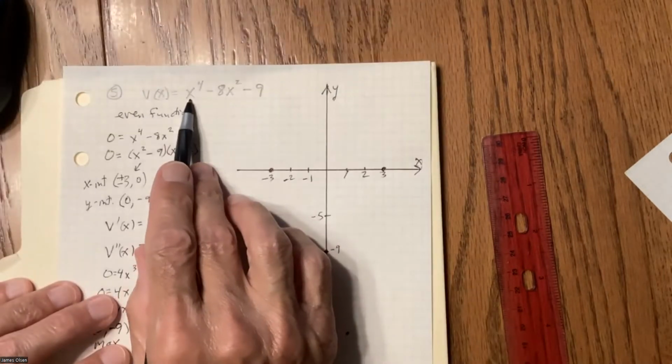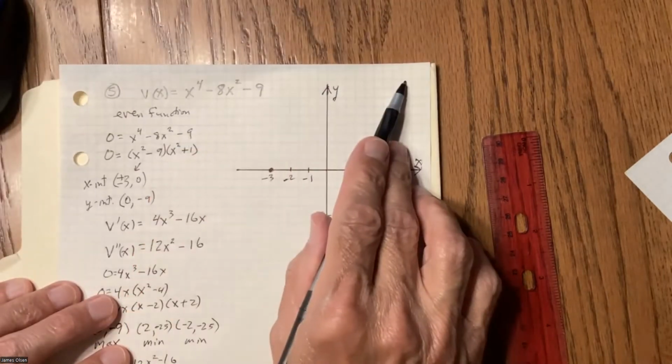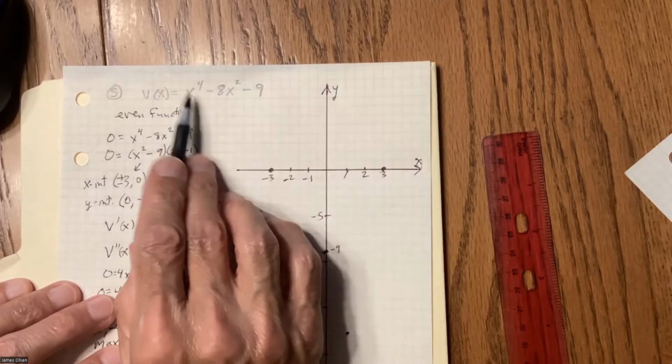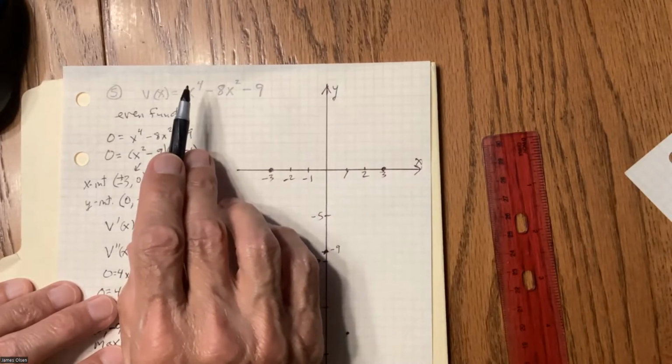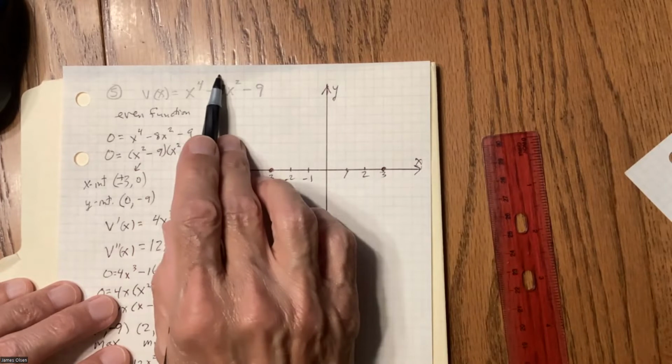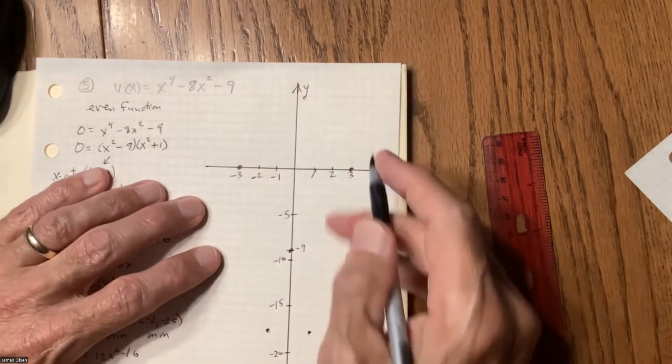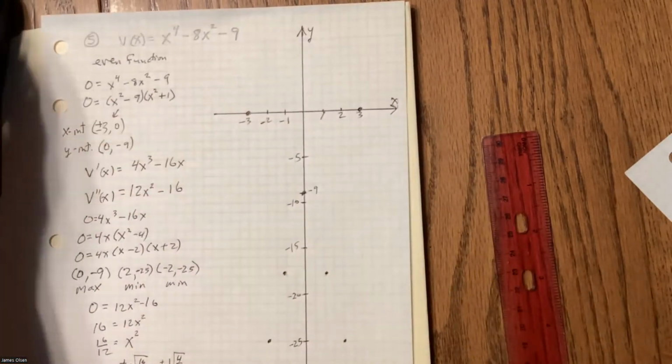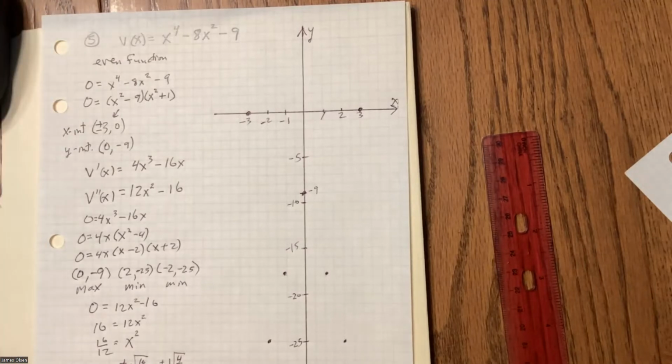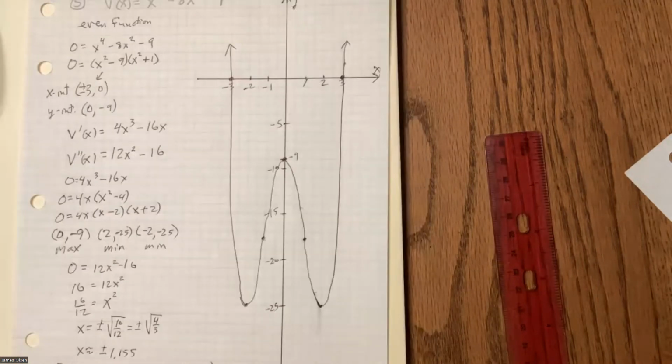When x approaches positive infinity, this goes to positive infinity. Since this is an even power, when x goes to negative infinity, it will also be going up to positive infinity. So let me see if I can draw in the graph now. And here's our graph.